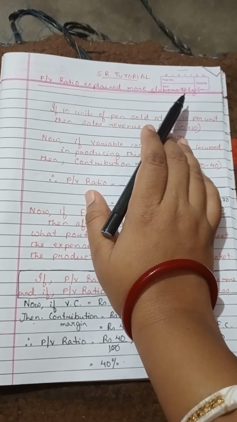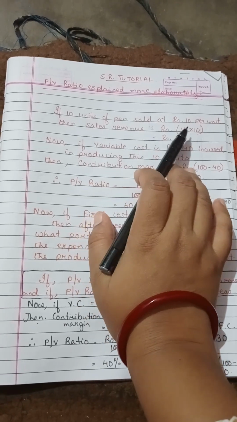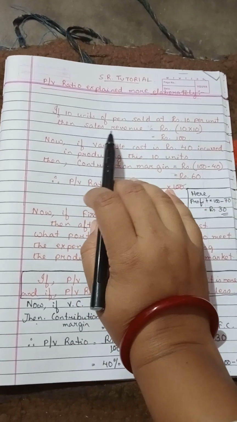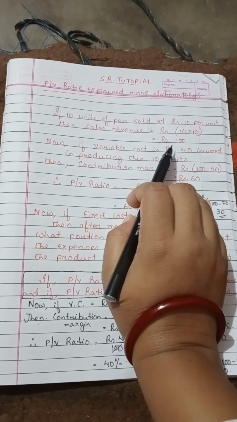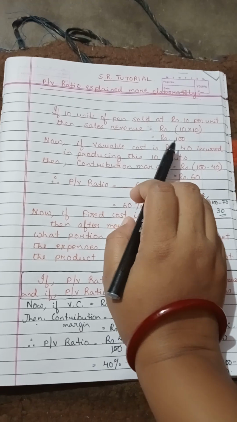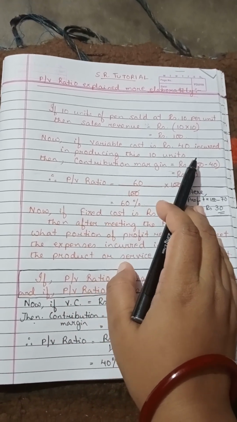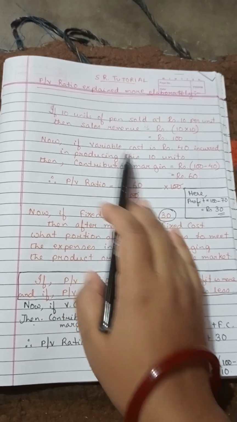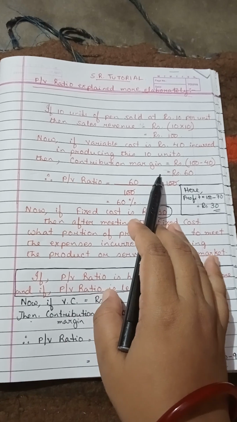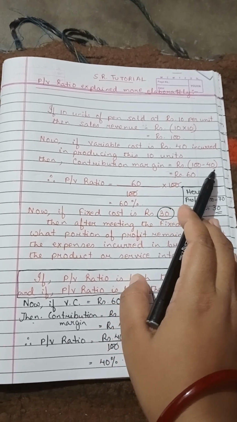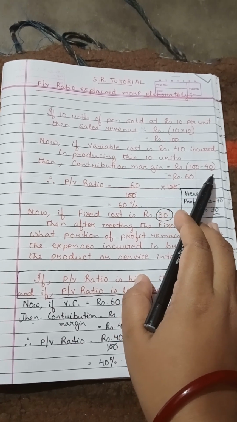See here, if 10 units of pen are sold at rupees 10 per unit, then what will be the sales revenue? It is 10 into 10 equals rupees 100. Now if variable cost is rupees 40 in producing these 10 units, then contribution margin will be 100 minus 40, that is sales revenue minus variable cost.